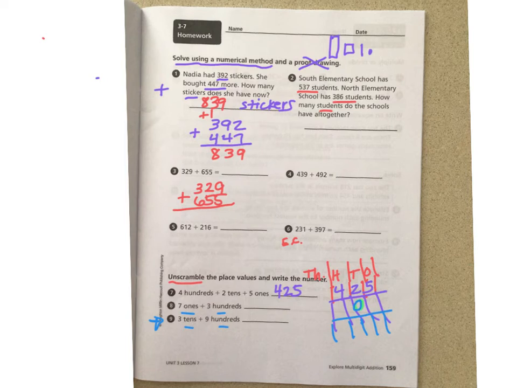And meet me on the back side, and we are going to change just a couple of things. So finish up this page and then meet me on the back. You can pause the video if you need to.